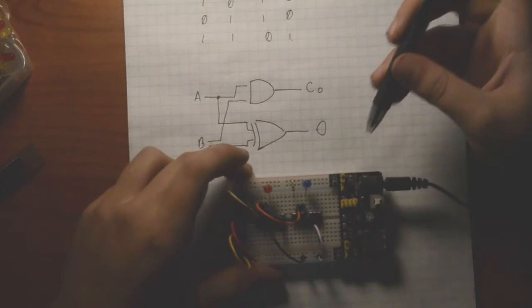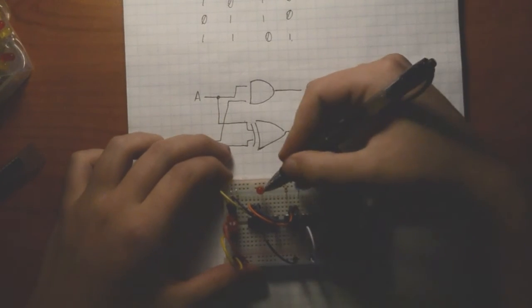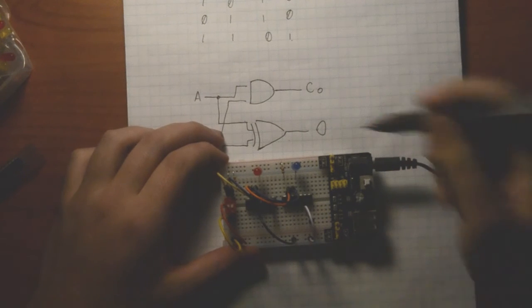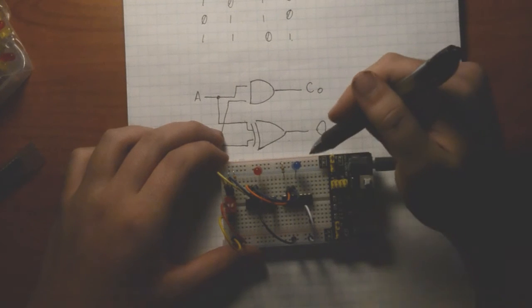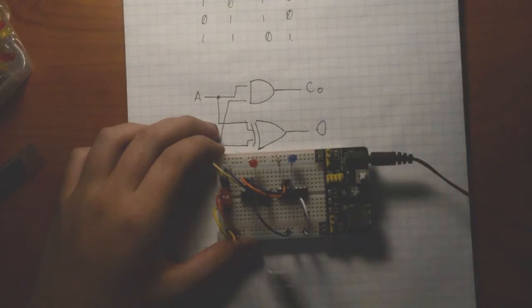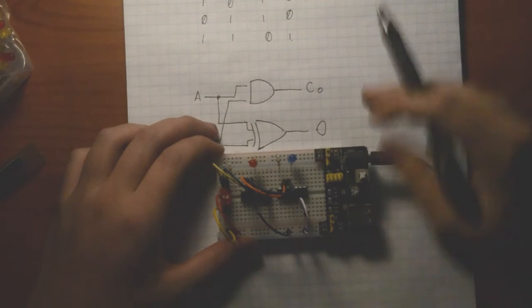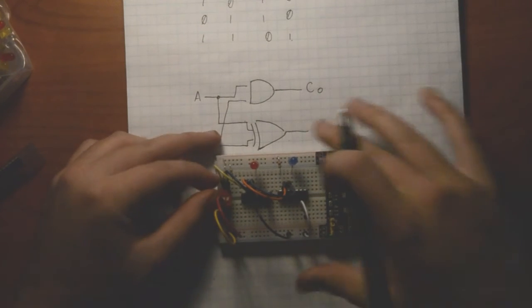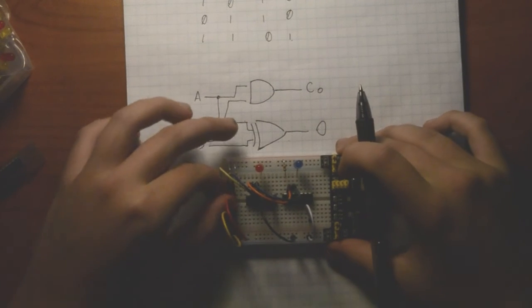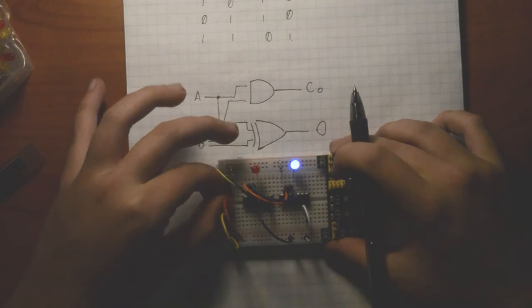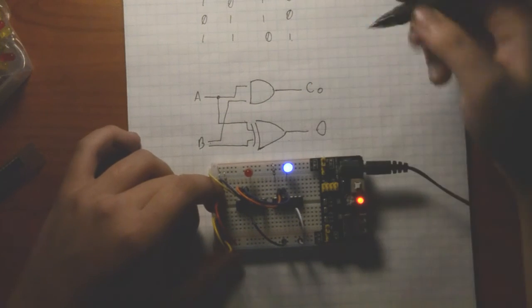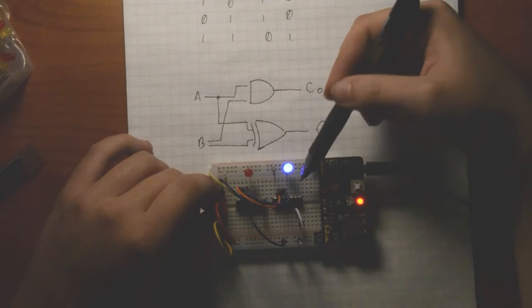So here we have the completed circuit. Red is carry out. It's connected to the XOR gate right here, or the exclusive OR. And the blue is the, actually, that's the other way around. The red is the output because it's connected to the XOR gate, and the blue is the carry out bit. So we can test this. If we have one in, the output's on. If we have two in, the output's on. But if we have them both on, just the carry out is on. So this is how a computer adds numbers.